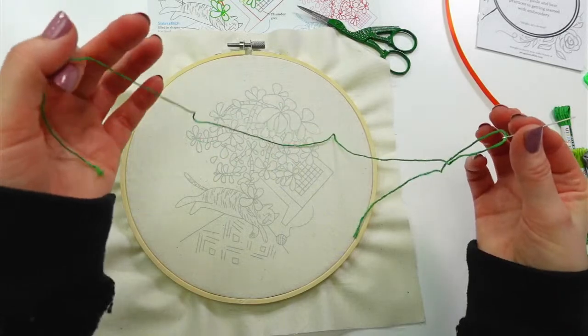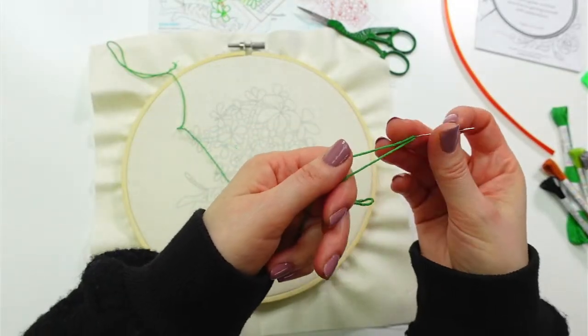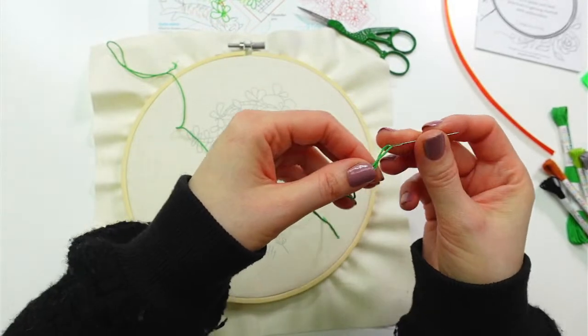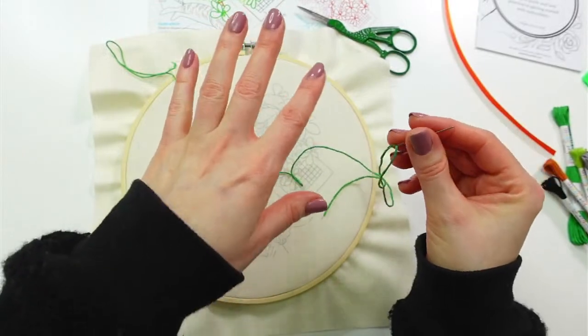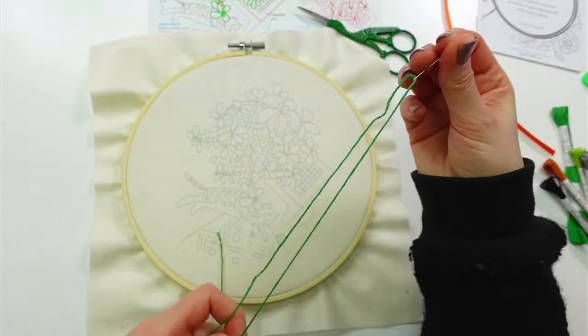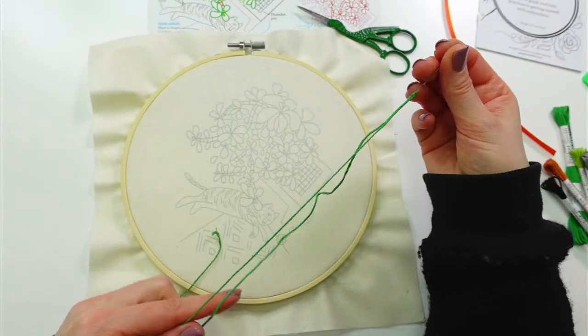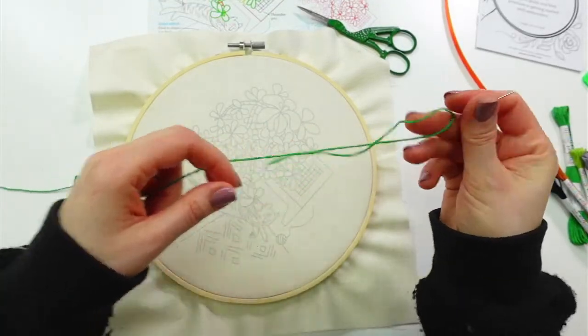So I'm doing this by just threading my 6 strands, but this is kind of a lot to pull through the fabric. If this is a little much, you could separate your floss into 3 strands, and then fold it in half, and then it'd be on your needle like this. And then it's less strands to pull through. But we just went right for the 6 strands.